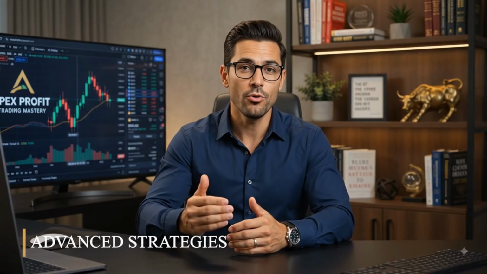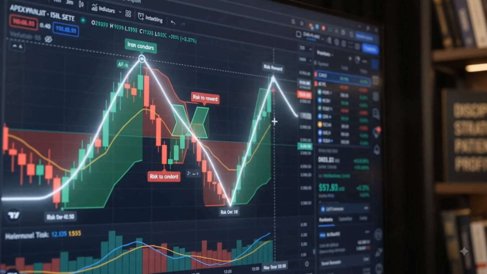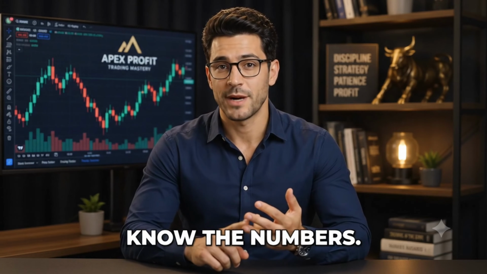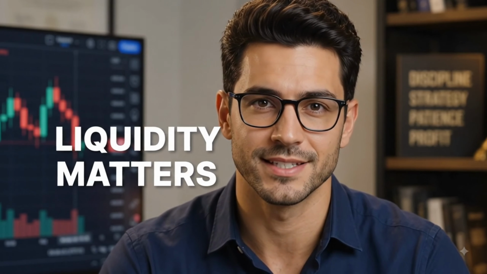And the further we go, the more advanced it becomes. Straddles, strangles, iron condors, butterflies. But knowing a strategy is not enough. You also need to understand probability, expected moves, liquidity, volume, and open interest. You'll learn why a trade can look attractive on screen, yet become surprisingly difficult to enter or exit.